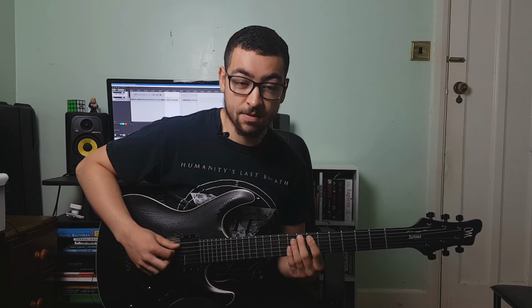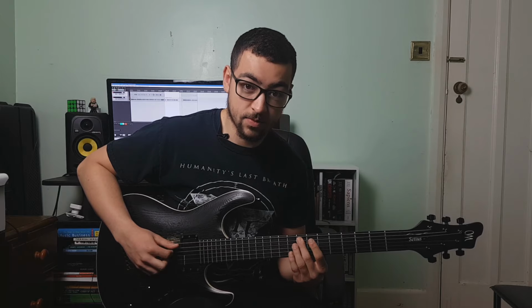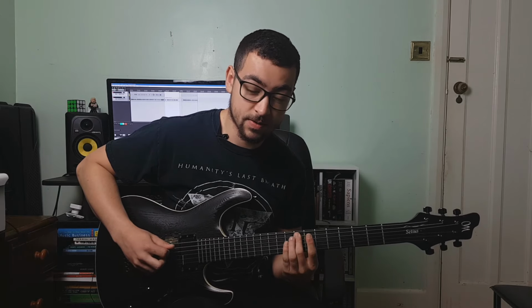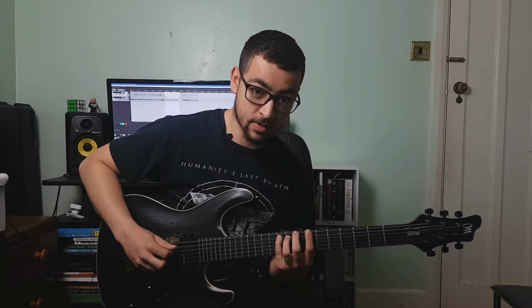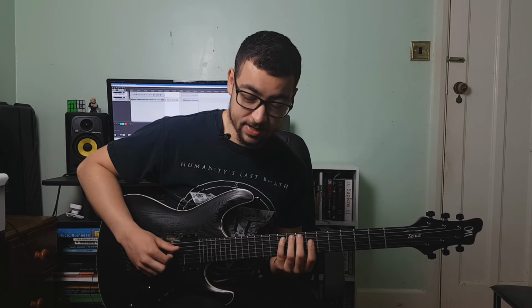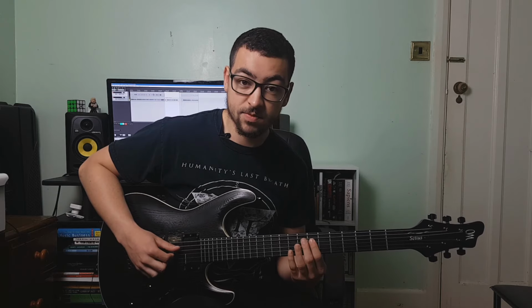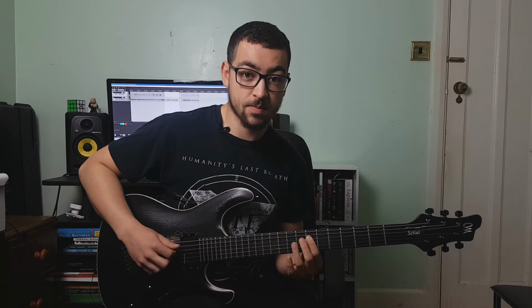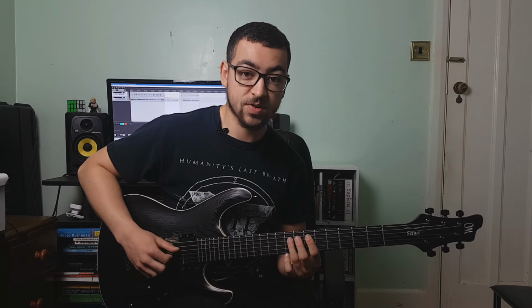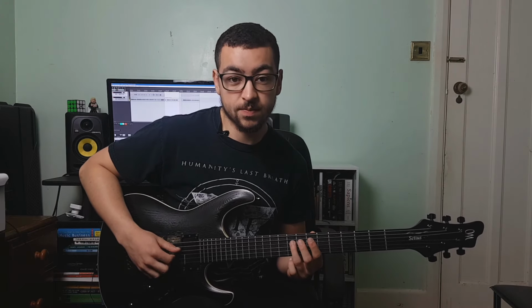Then the F is going to be the 8th fret with our middle finger. G is going to be the 10th fret with our little finger. A is going to be the 7th fret of the D string with our index finger. And B is going to be the 9th fret of the D string with our ring finger.